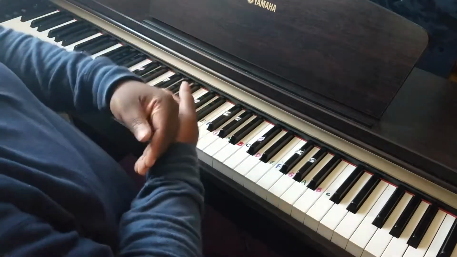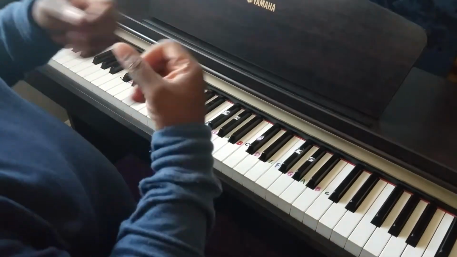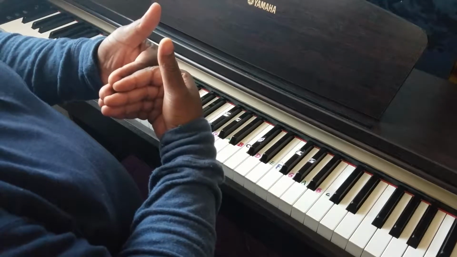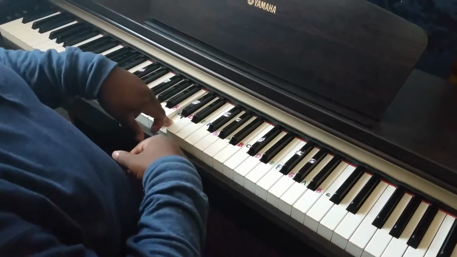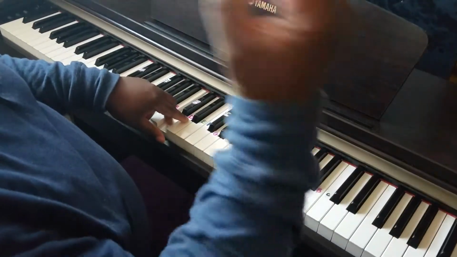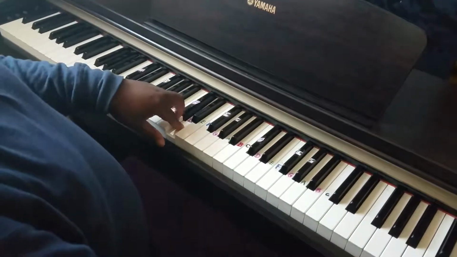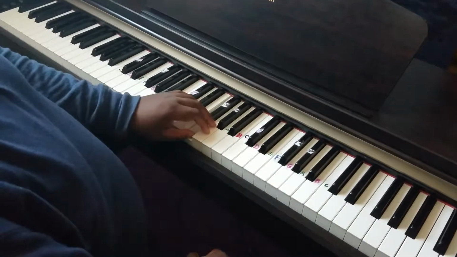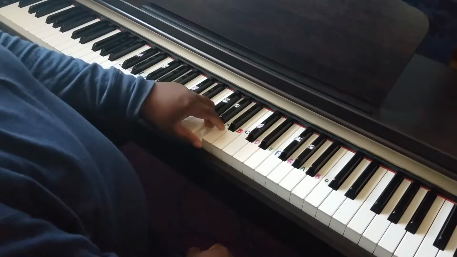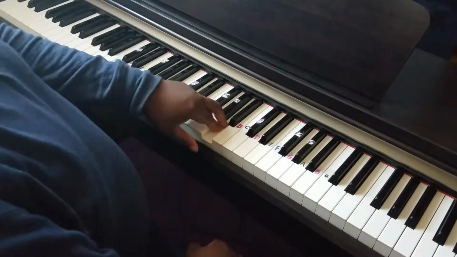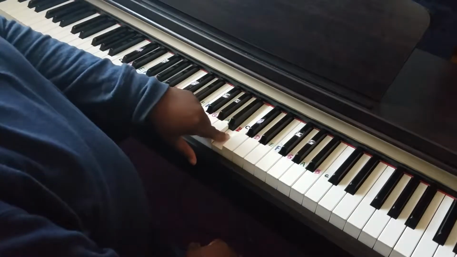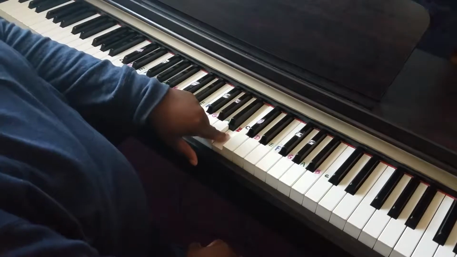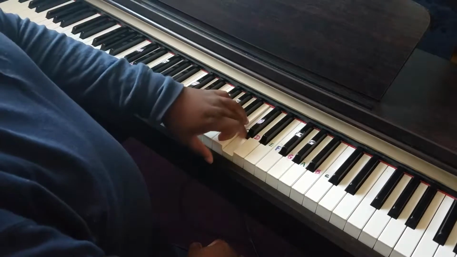Do represents the first degree. So, do is the equivalent of C here in the States. Re is D. Mi is E. Fa is F. Sol is G. La is A. And in other parts of the world, si is B, and then back to do again, which is C.